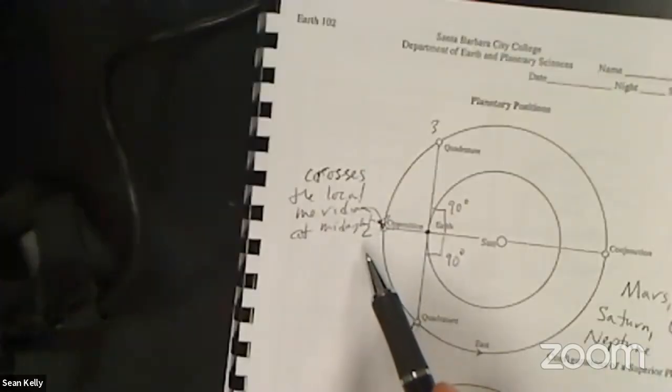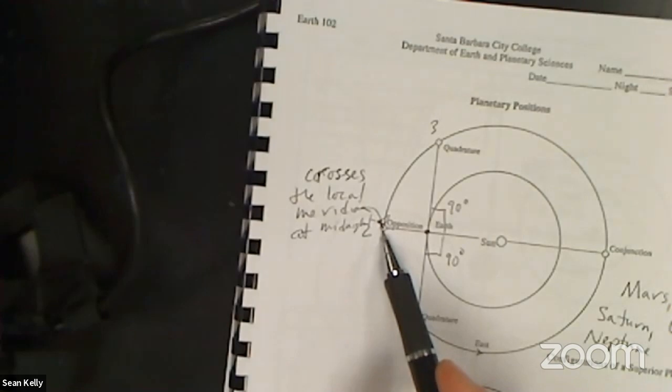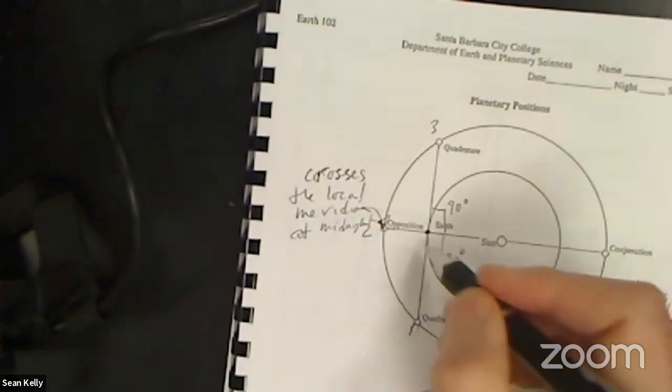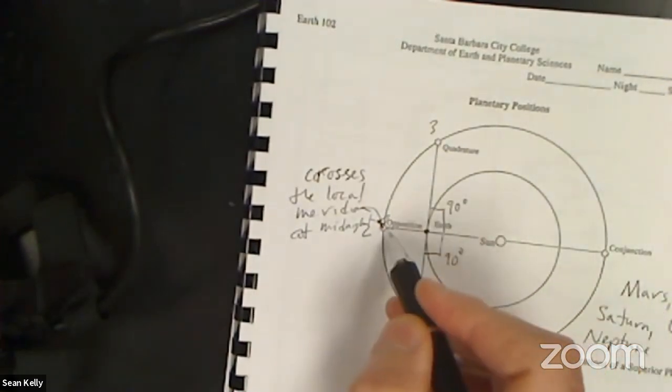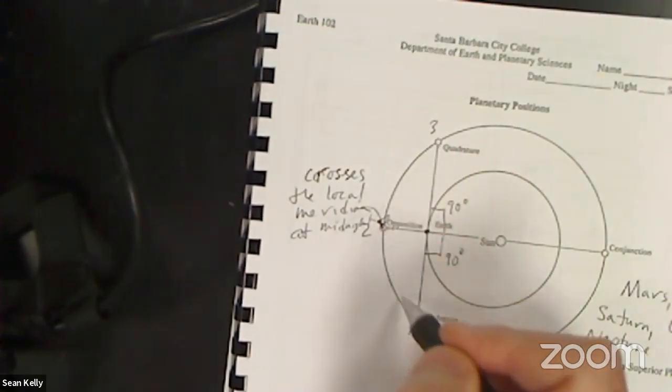So if I asked you, when do you want to observe a planet when it's at opposition? The answer is it will be highest or directly overhead at midnight, right? So that's kind of the very best time to look at it. Here's another question. What do you think will happen to the size of the planet as we observe it at these points here?